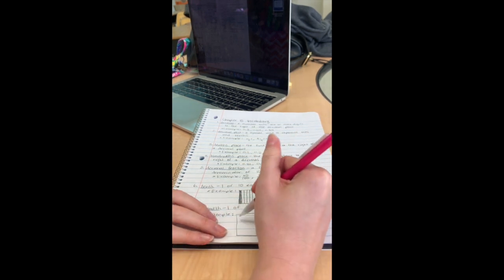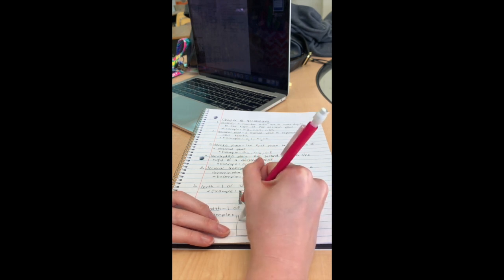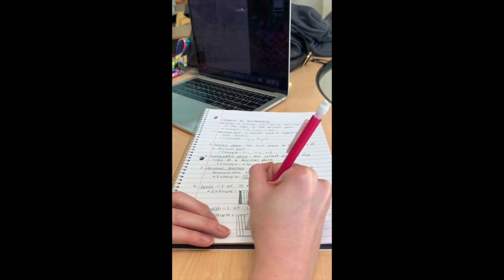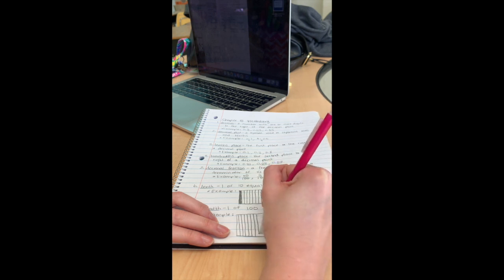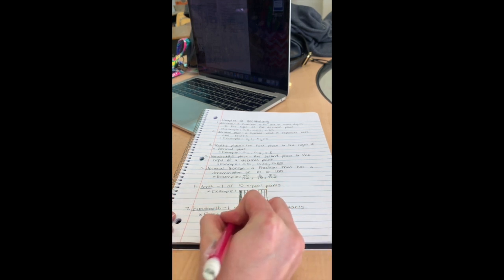Okay, let's draw 10 lines going the same way that we just did. 1, 2, 3, 4, 5, 6, 7, 8, and squeeze in one more. 9. Okay, make sure we have 10 going across. 1, 2, 3, 4, 5, 6, 7, 8, 9, 10. So that's 10 parts, but we need to make it 100.